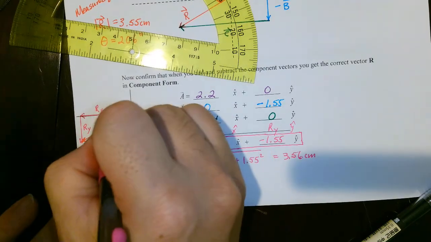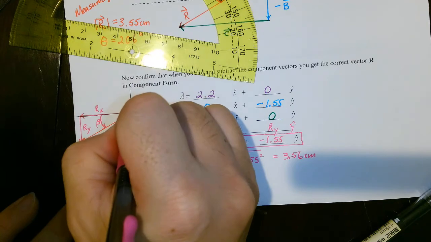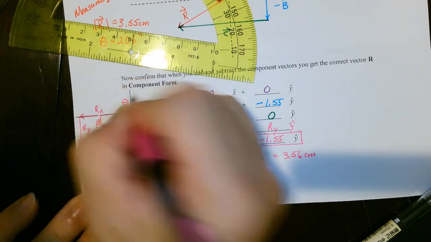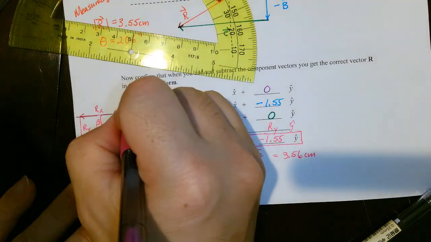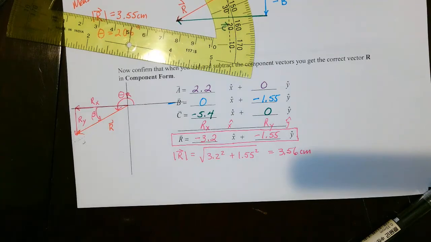So this angle here is actually my angle beta, and this angle here is actually my angle theta. So let's take a look at how we can calculate this angle beta to calculate my angle theta.